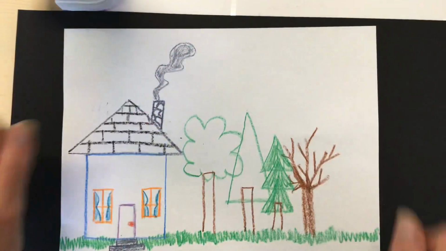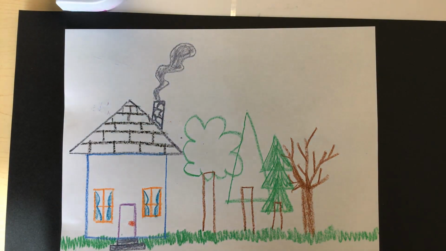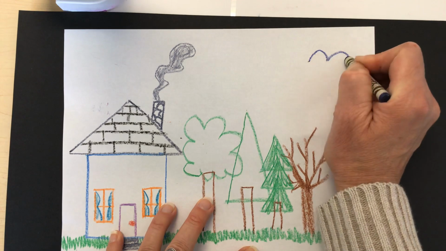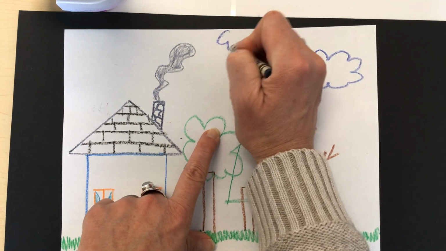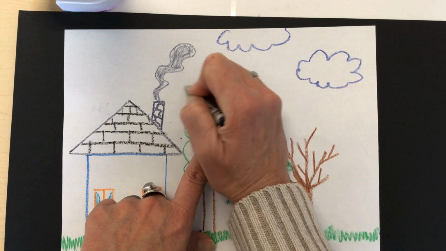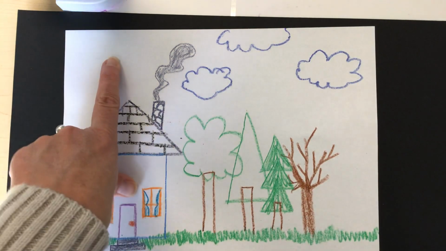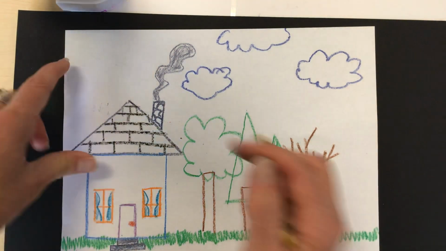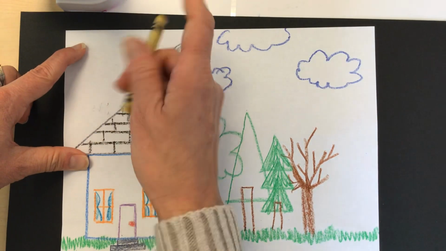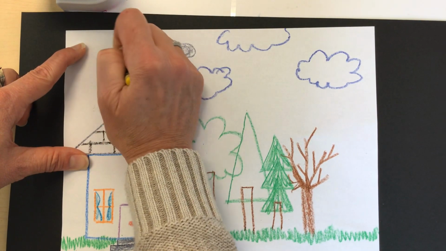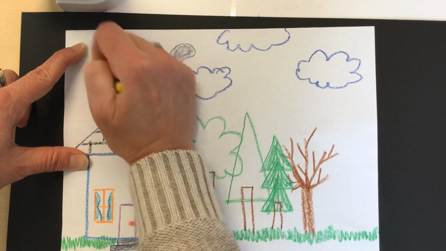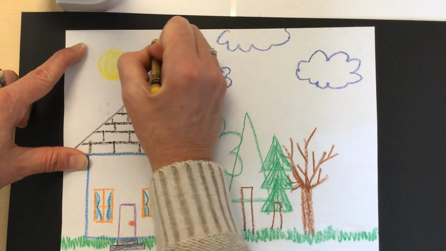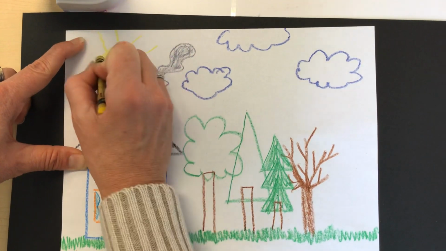Now I'm going to think about my sky. So in the sky, I'm going to make some clouds. I'm going to use that same bumpy line around to make some clouds. And then I think I need to add a sun right over here. So I'm going to make a nice circle around. Maybe I'll even color it in. Now you can add some lines coming out from that if you want for your sun rays.